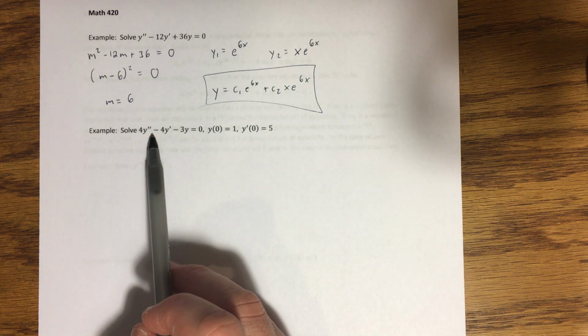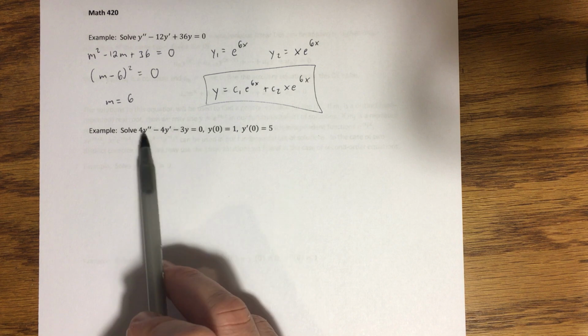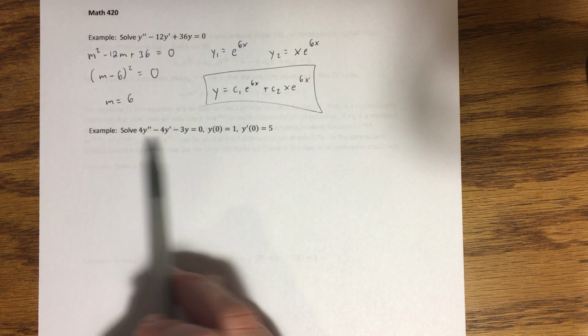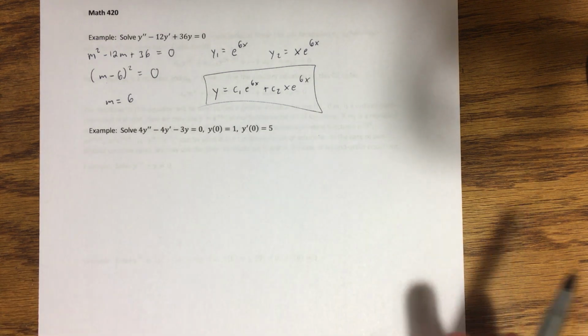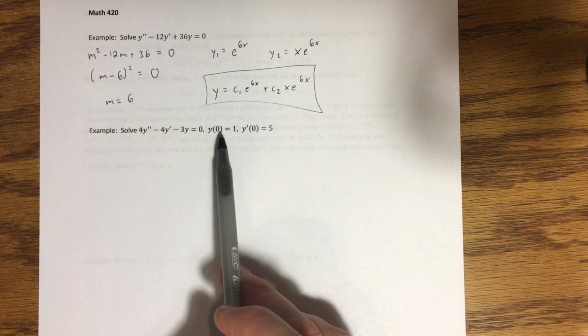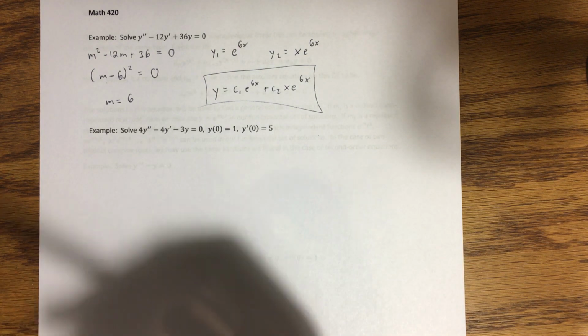So 4y double prime minus 4y prime minus 3y equals 0. Another case of a second order linear homogeneous equation with constant coefficients. That's all that needs to be true for me to use this stuff. It's also an IVP, so y of 0 equals 1, y prime of 0 equals 5. I'm looking for a specific solution here.